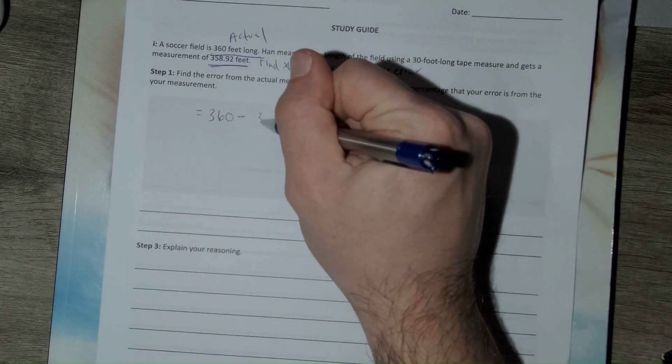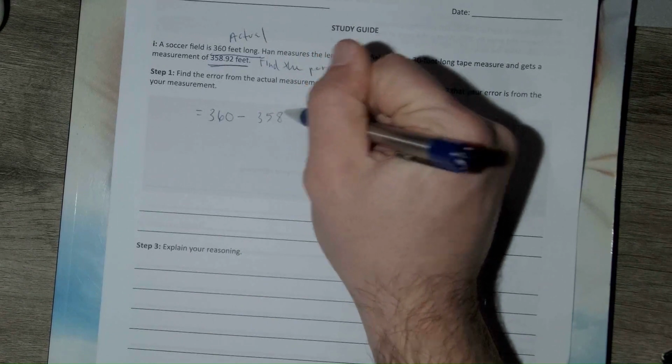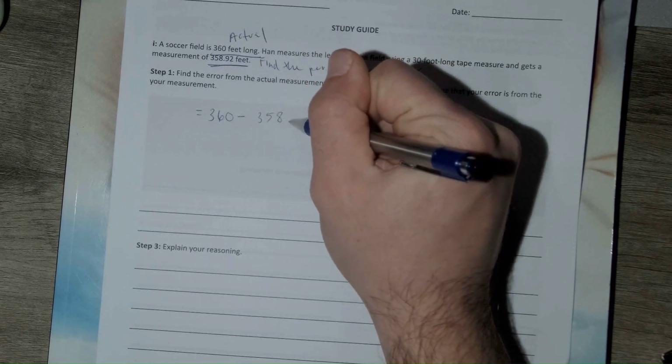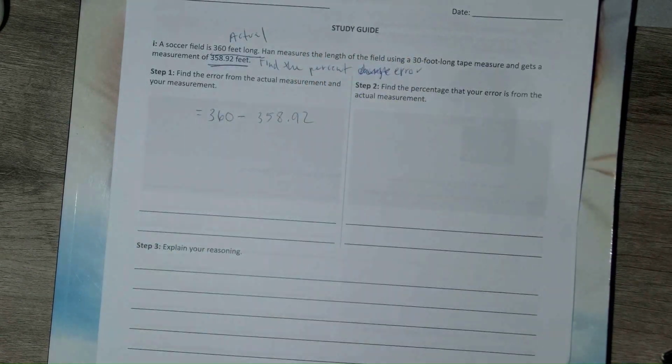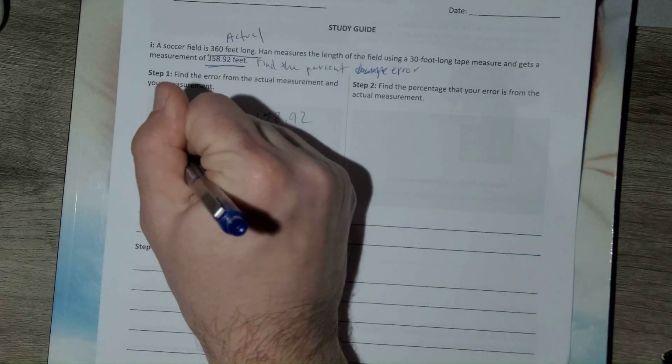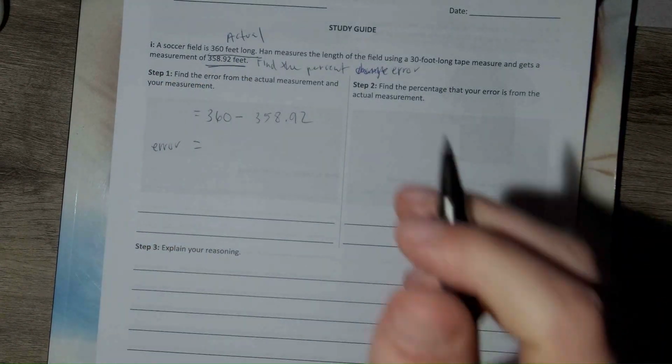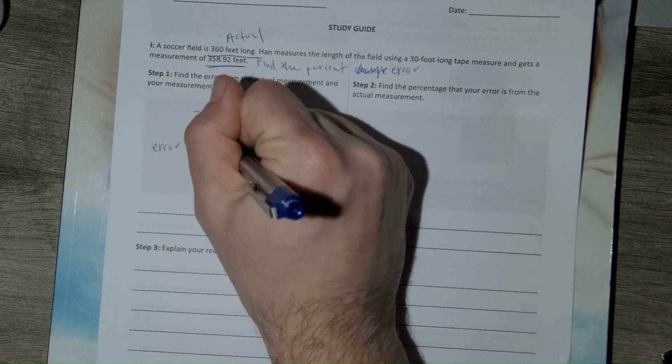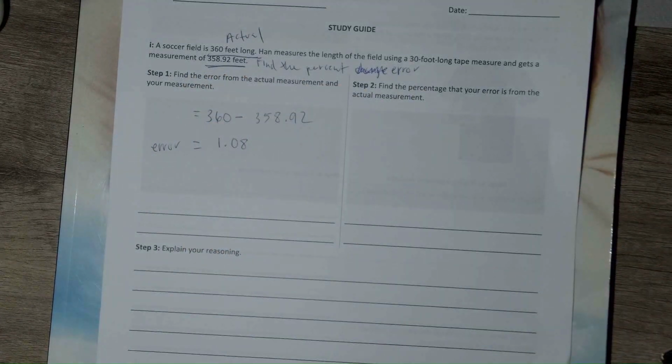So we do 360 minus 358 and 92 hundredths. We can do that out, or we can put it in a calculator. When you put it in a calculator, you end up getting that your error is 1 and 8 hundredths.